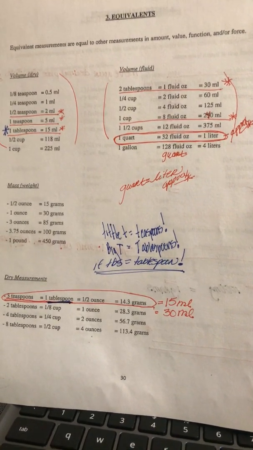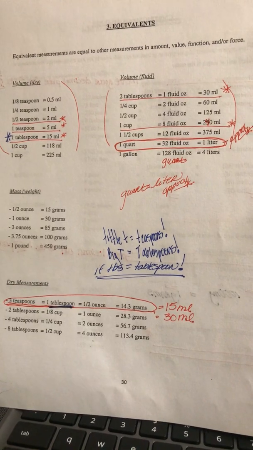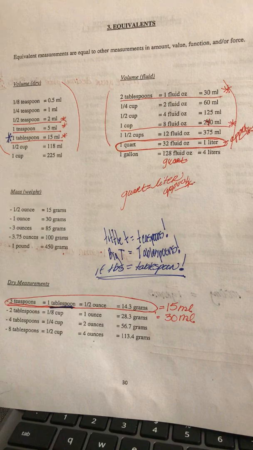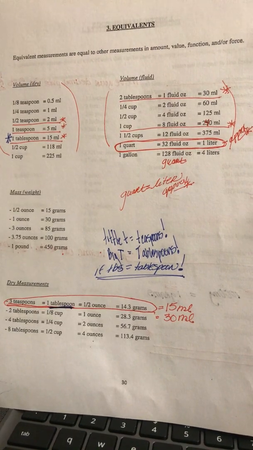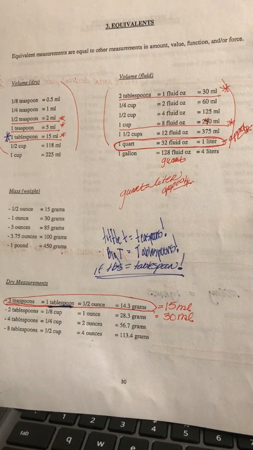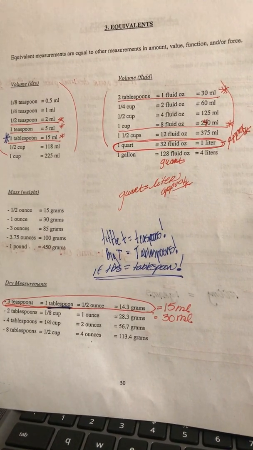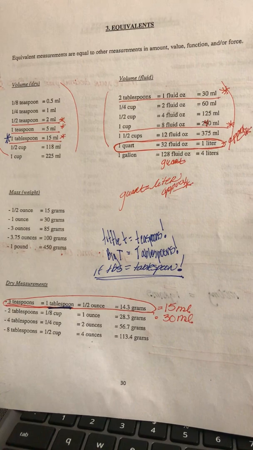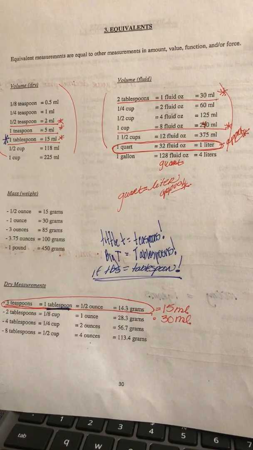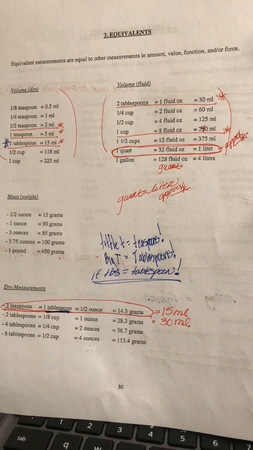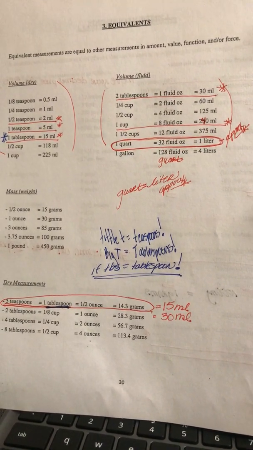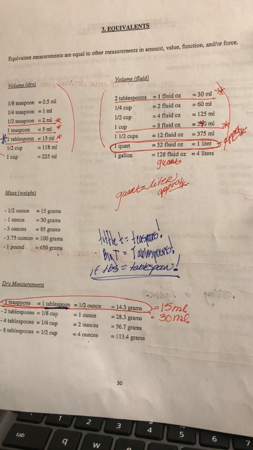Your job is to mostly remember that 3 teaspoons equals a tablespoon. Once you get that in your head, you'll know that that's a half an ounce, because we know that a whole ounce is 30 milliliters. So a half an ounce is 1 tablespoon. And how you can measure that is, you know, the Pepto-Bismol, they come with a little measuring cup.